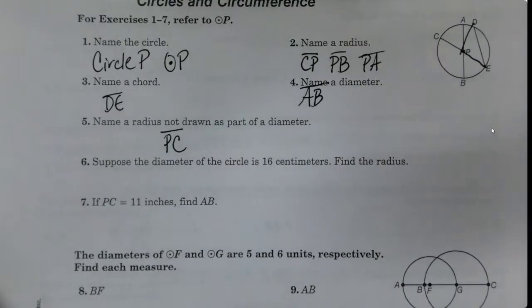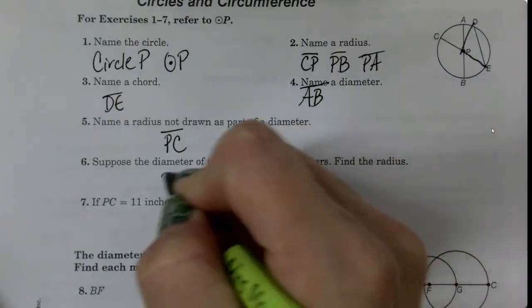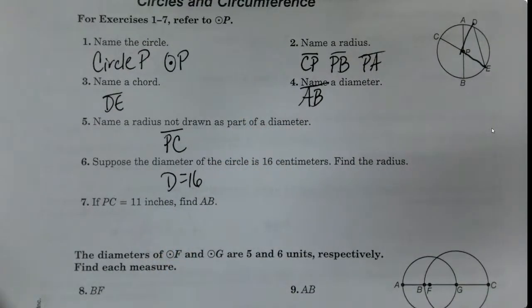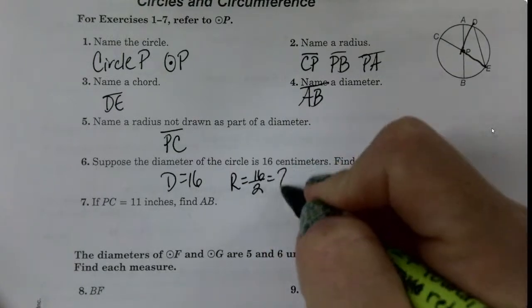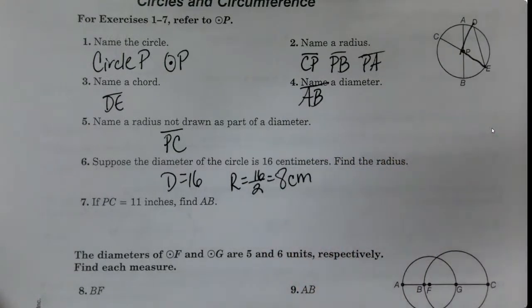Okay. Number 6. Suppose the diameter of the circle is 16 centimeters. Find the radius. So if the diameter is 16, then what do we do to find the radius? Divide it by 2. The radius is half of the diameter. So we would divide it by 2. Not multiply, divide.